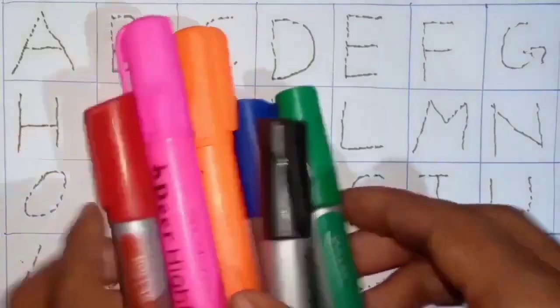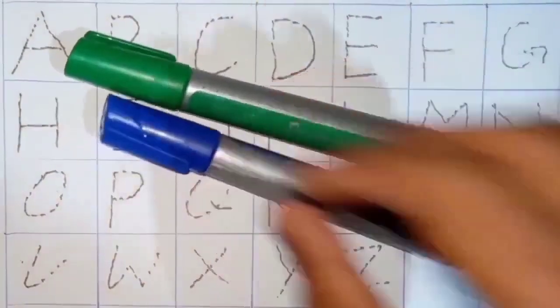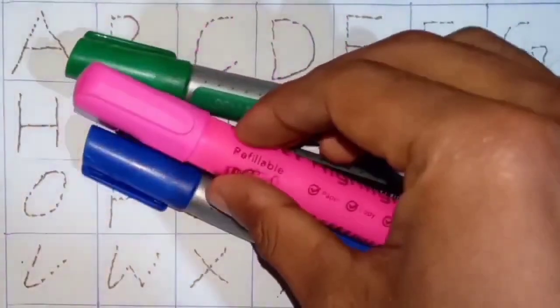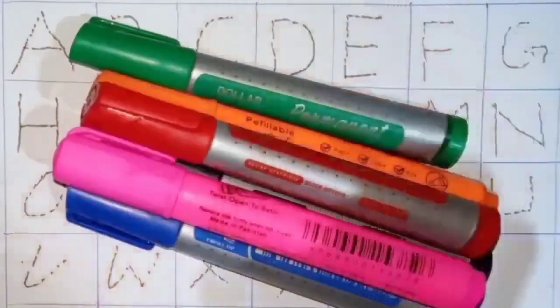Colors name: green color, blue color, black color, pink color, orange color, red color.